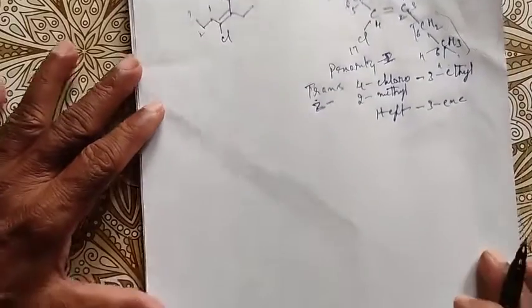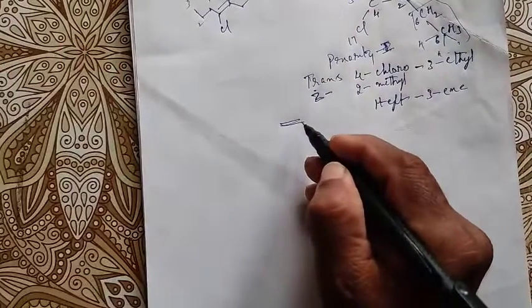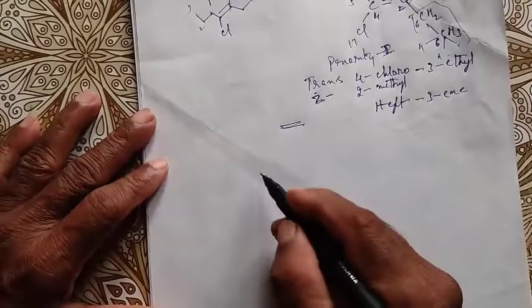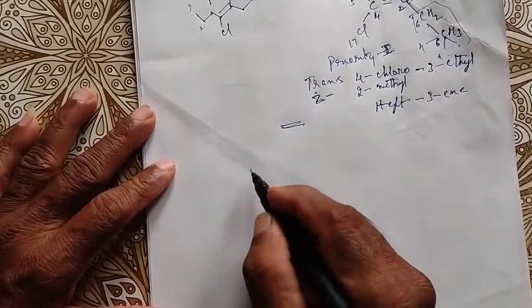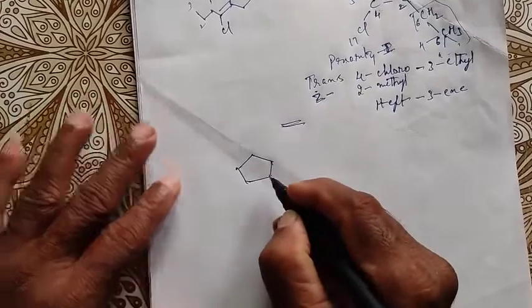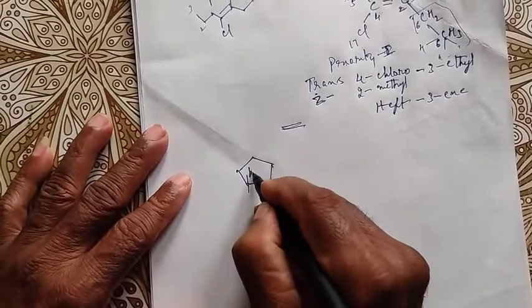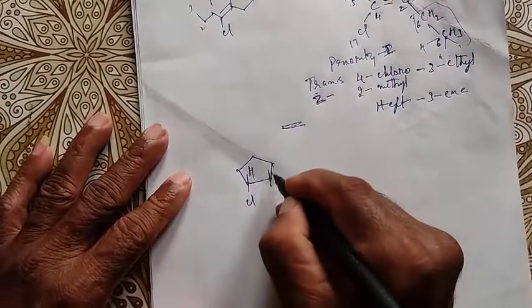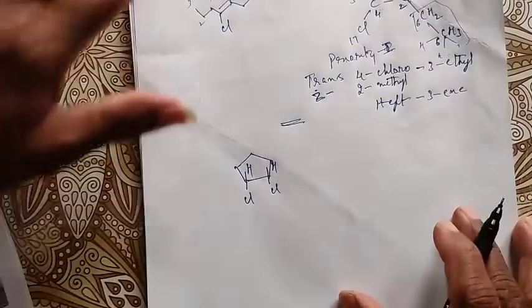And of course, cis-trans isomerism is observed even in cyclo compounds also. Let us see one such example. So this is cyclopentane, hydrogen Cl, and of course this is hydrogen Cl.